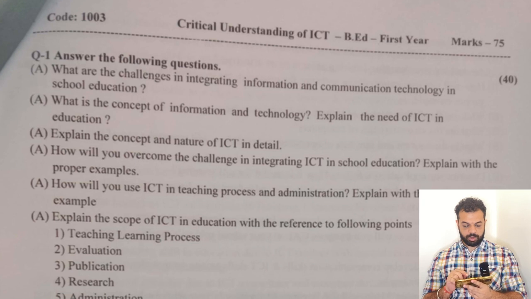Next is how will you overcome the challenges of integrating ICT in school education? Explain with the proper examples. How will you use ICT in teaching process and administration? Explain with proper examples.